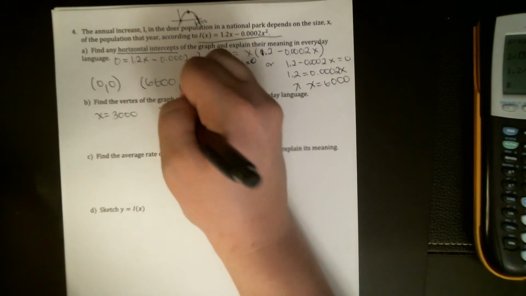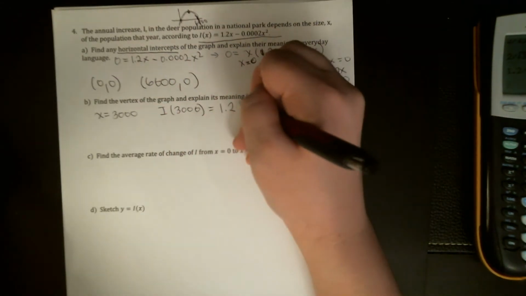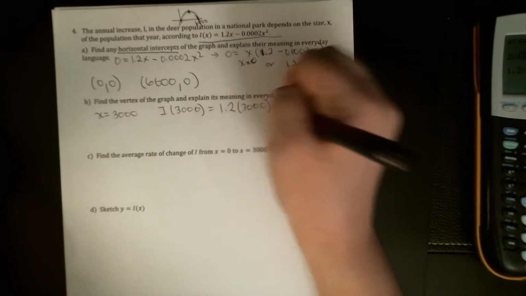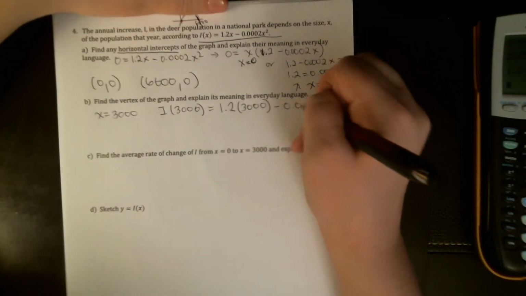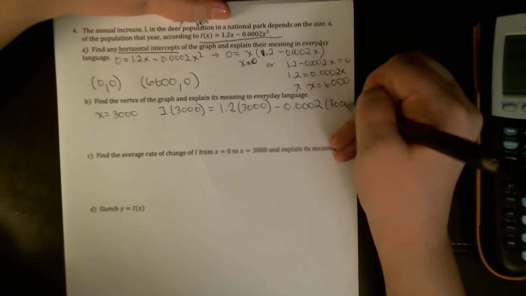So f of 3,000 is 1.2 times 3,000 minus 0.0002 times 3,000 squared.